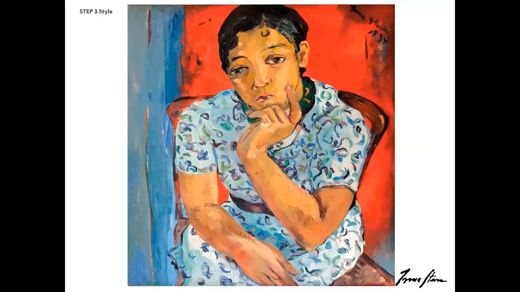She has carefully observed this girl and chosen only to express the qualities of this person that she found interesting. Youthfulness, stillness, and perhaps wondering about the memories or thoughts that lay heavy on this girl's mind.